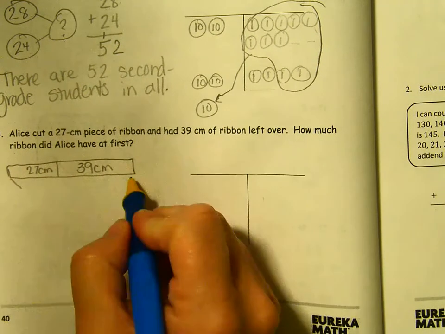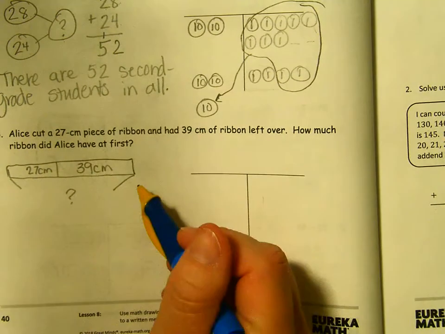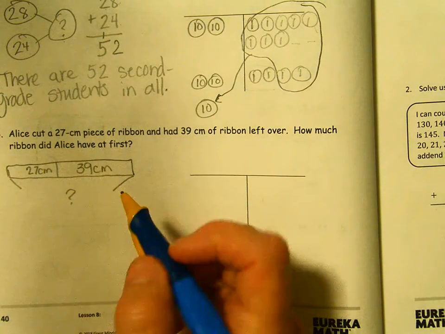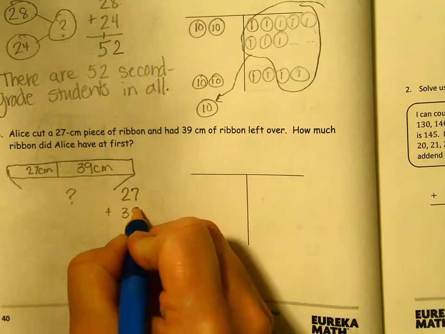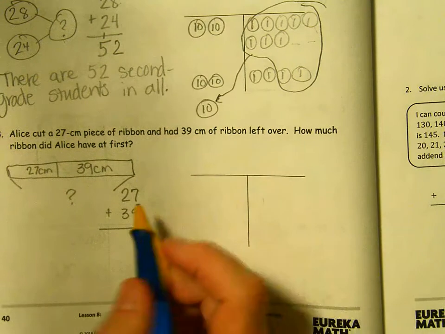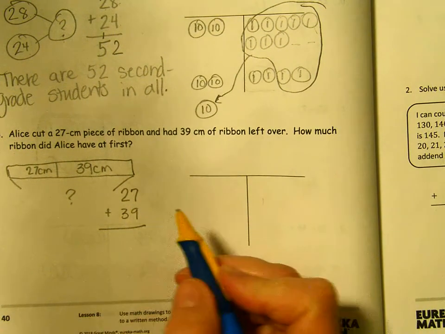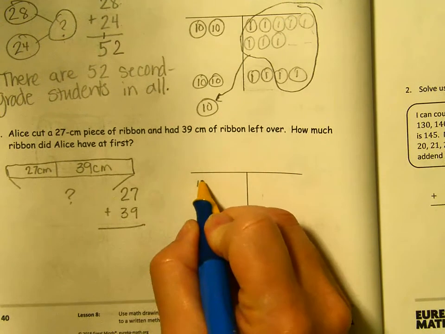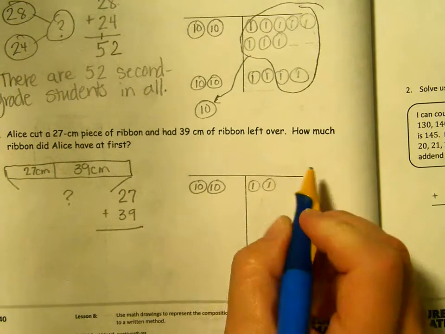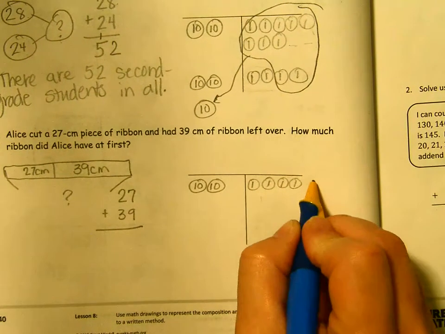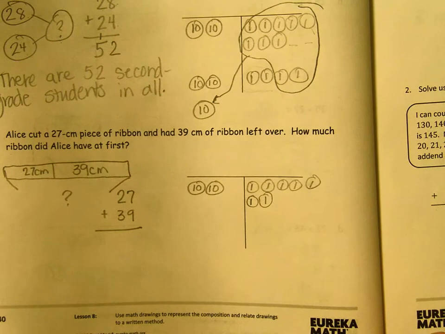So we want to know what's the whole. Again, we're looking at 2 parts and we want the whole. So we are going to add 27 plus 39. The first number we're going to show is 27. 10, 20, 21, 22, 23, 24, 25, 26, 27.